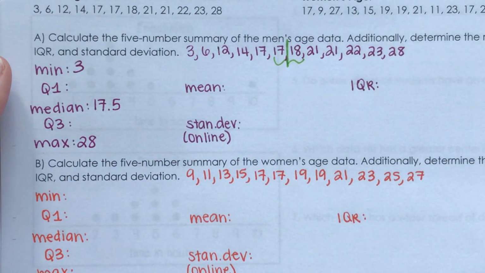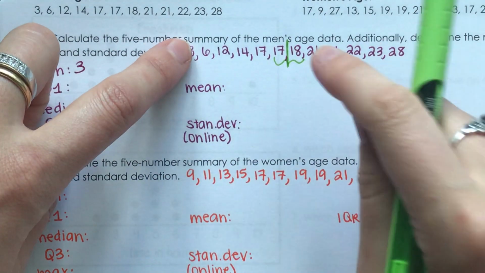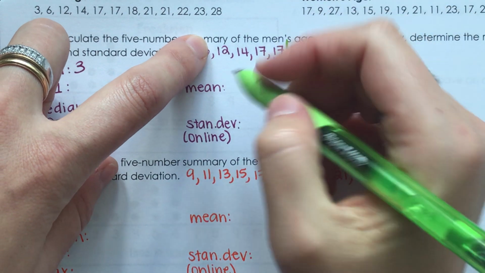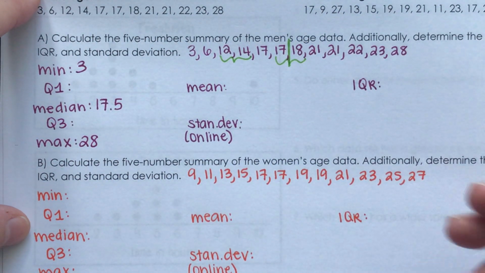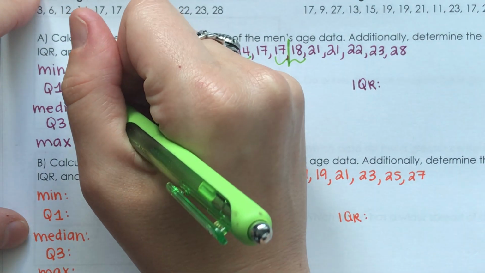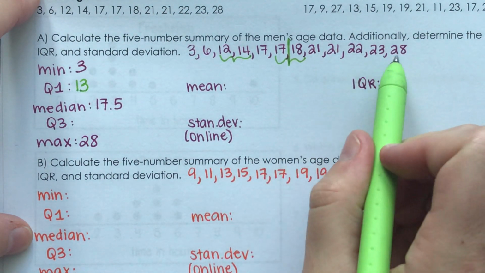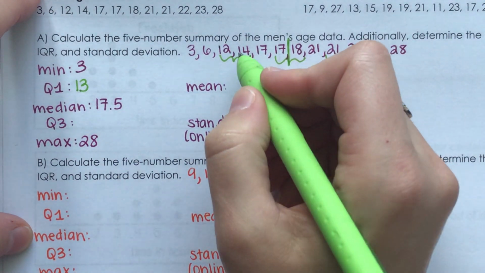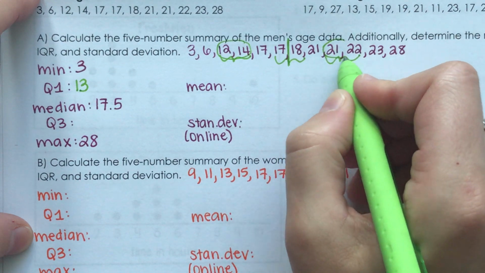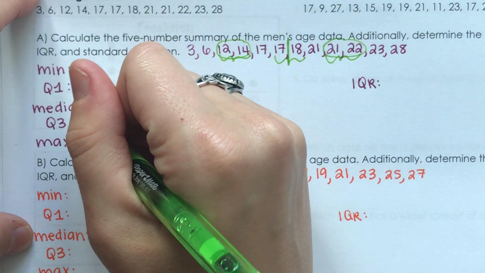Quartile 1 means the median of the first quartile. So again, I find my median and I notice it has to be in between 12 and 14. That would be 13. And then quartile 3, I do the same thing. It has to be between 21 and 22. And the average between 21 and 22 is 21 and a half.